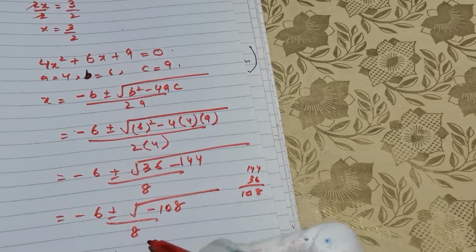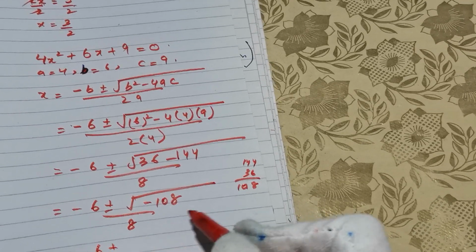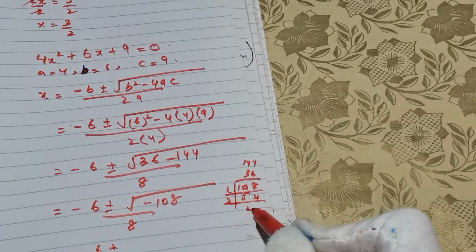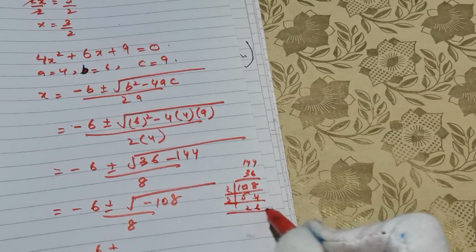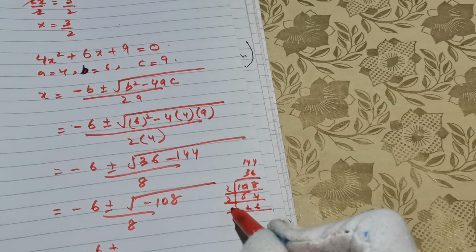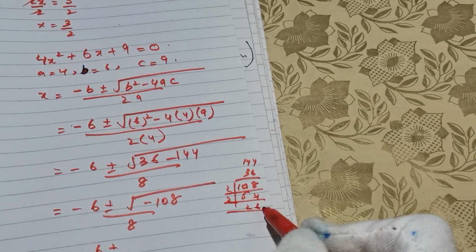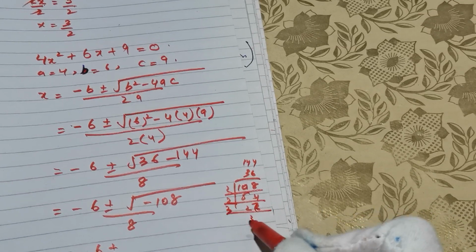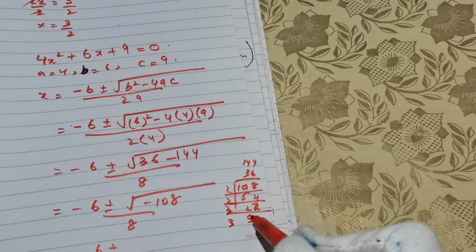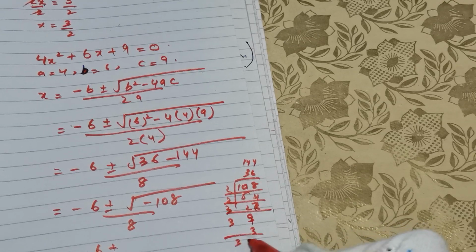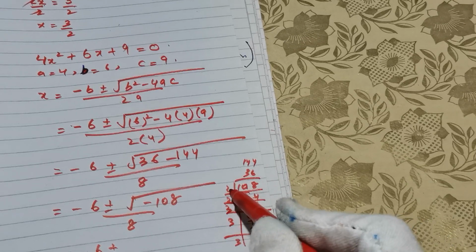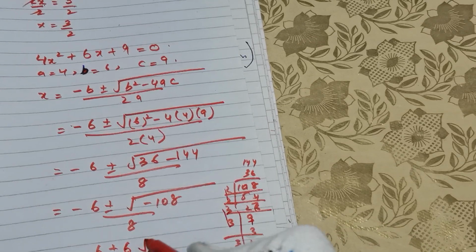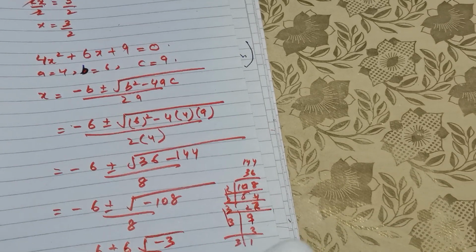Minus 6 plus minus 6 under root minus 3 divided by 8.